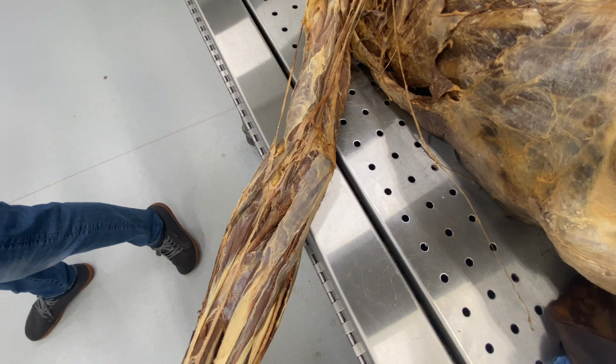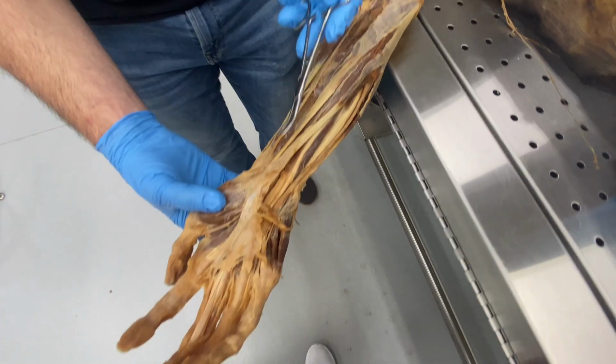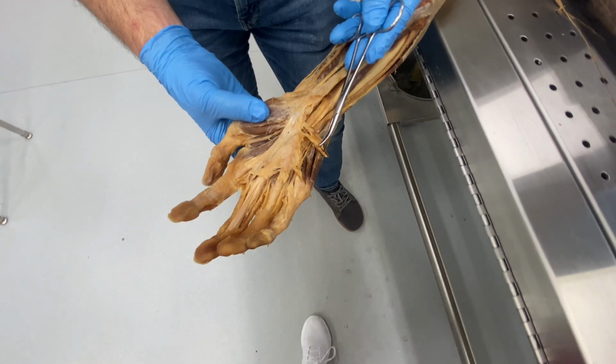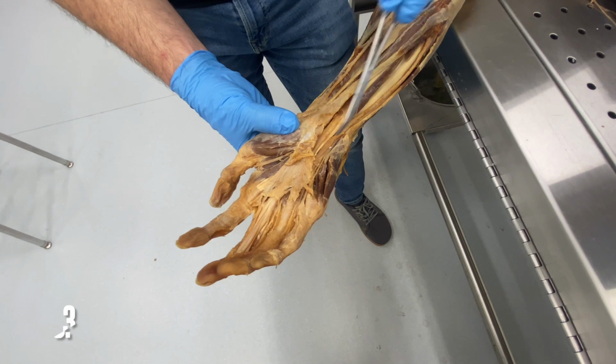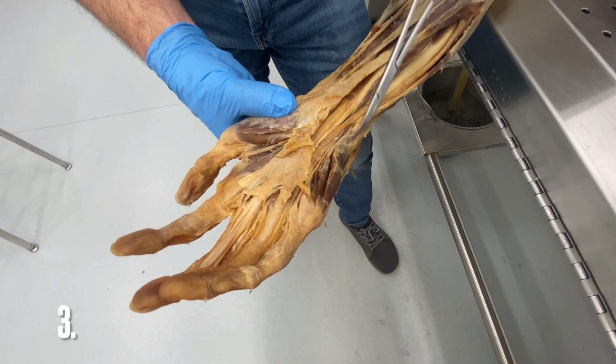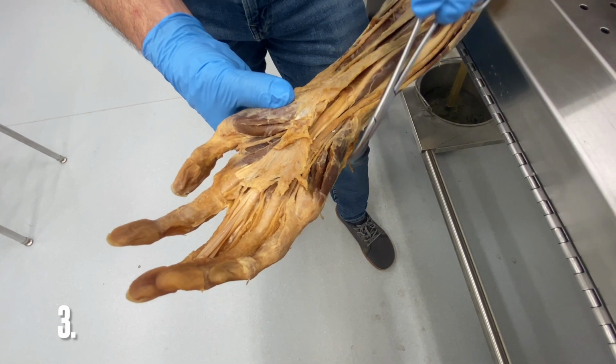That was two. Number three, we come back down to the hand here. We're going to take that muscle that you identified for the first one, and we're just going to fold it back a little bit like that. And I want to know what this region here is called at the base of the little finger. Name this region that I'm outlining.